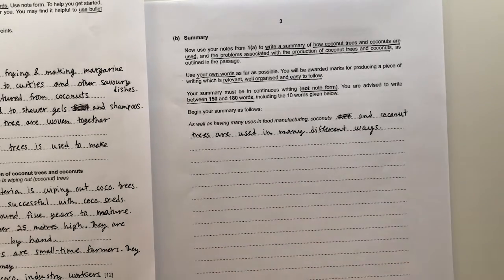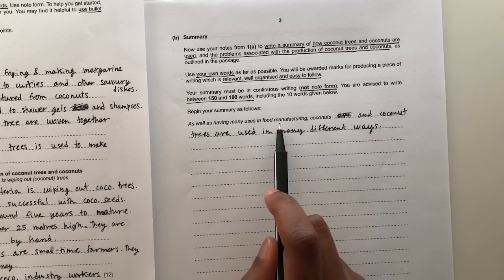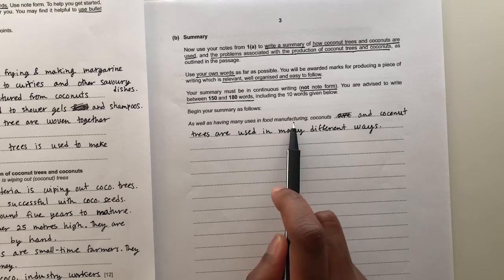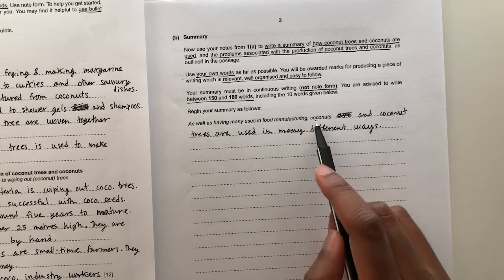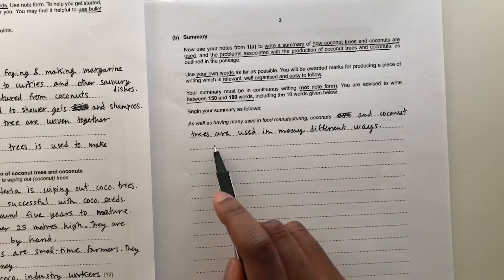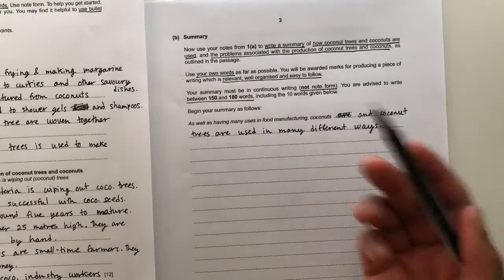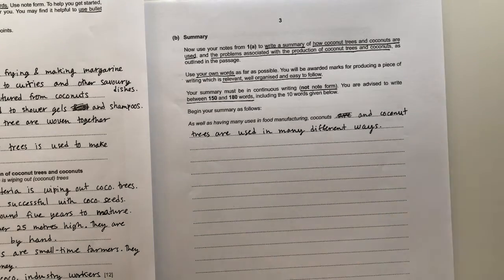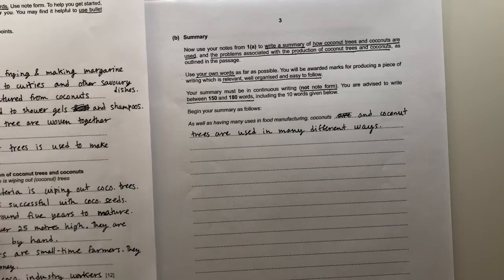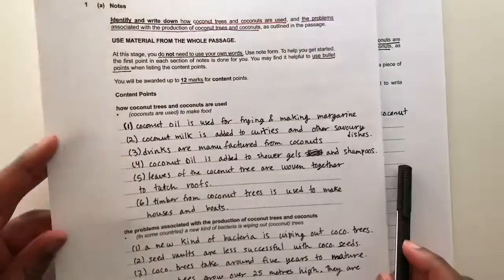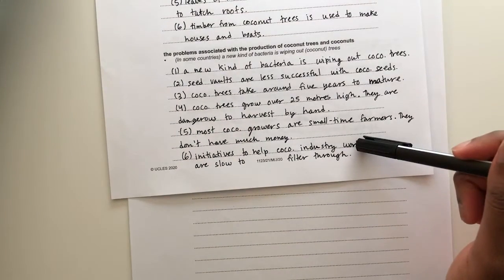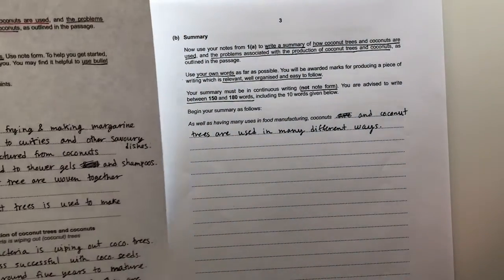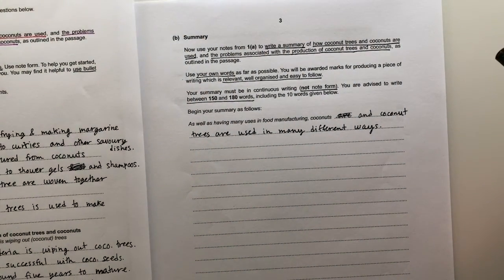So this is a good way, because here you're saying, yes, coconuts are used in food manufacturing, but coconuts and coconut trees are also used in many other different ways. Okay, and I'll go ahead and I'll write a little text, so a little summary for the first half, but I'll leave the second half for you to do, just to make sure that we don't make this video too long.